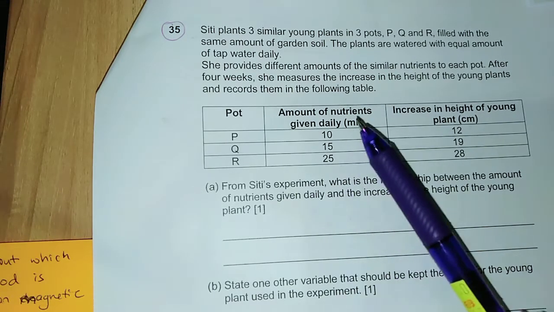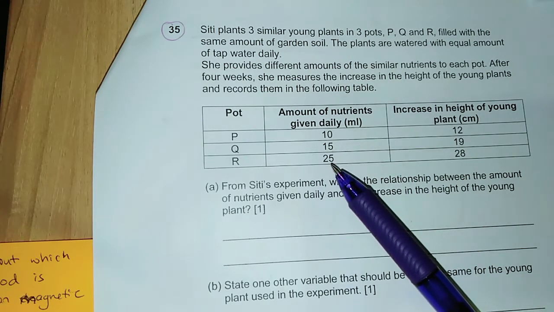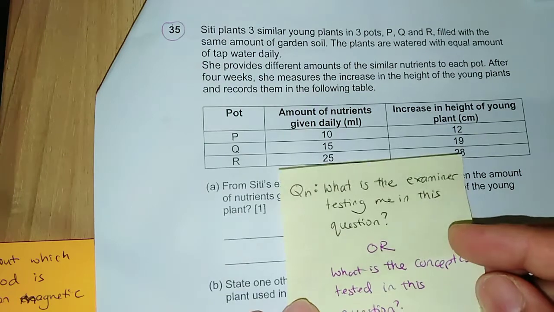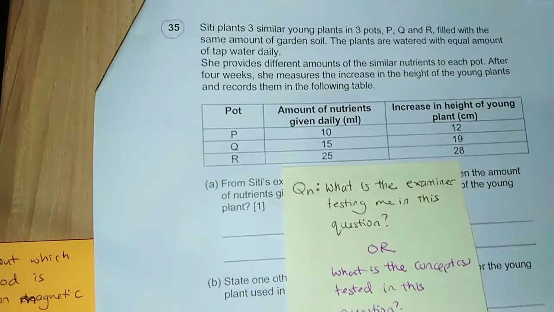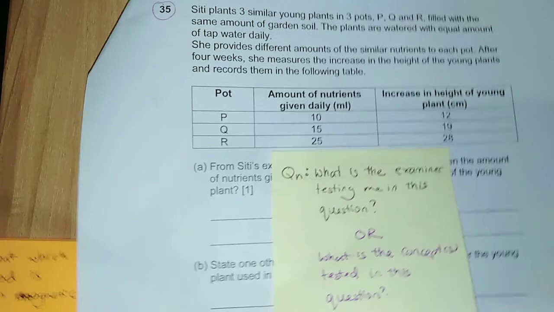And you notice that under this heading, the amount of nutrients given daily changes. You also notice in this heading, the increase in the height of the young plant also changes. Now, before we look into the question, we should always ask ourselves this: what is the examiner testing me in this question? Or what is the science concept or concepts that is being tested in this question?